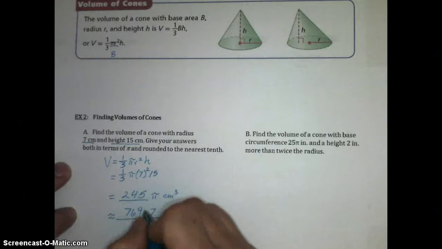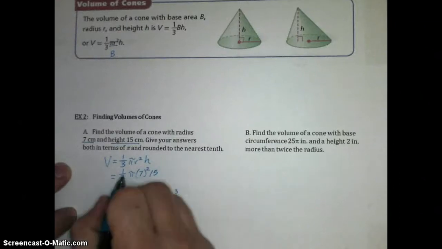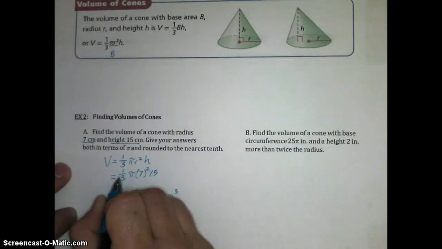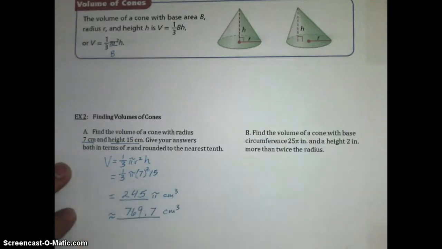Now, if you're not getting these results, if you're getting something much larger, don't forget to divide by 3. You might be making that mistake. Do 7 squared times 15, then divide it by 3 before we multiply by pi.